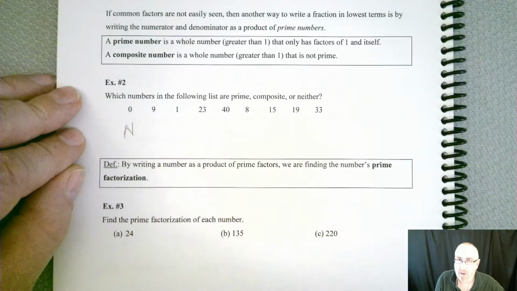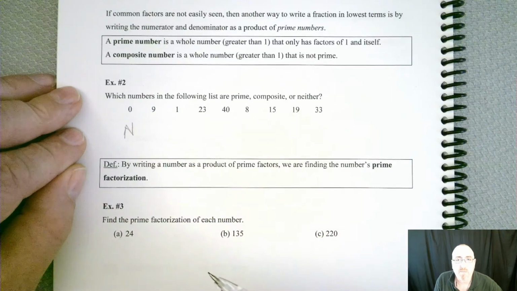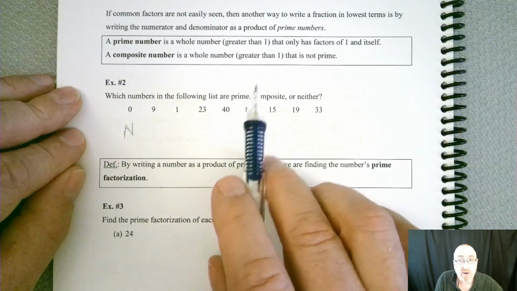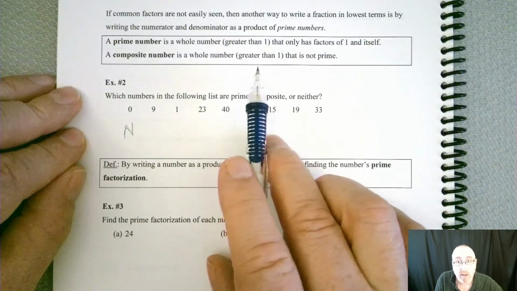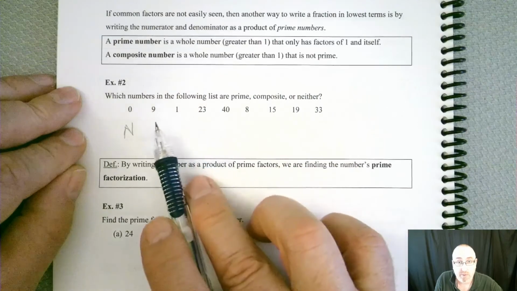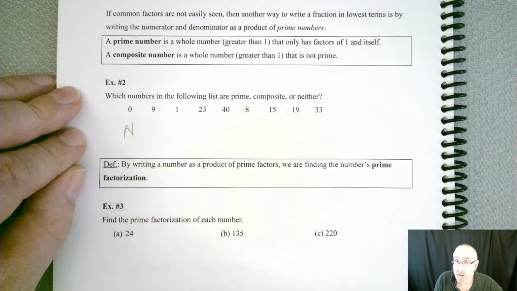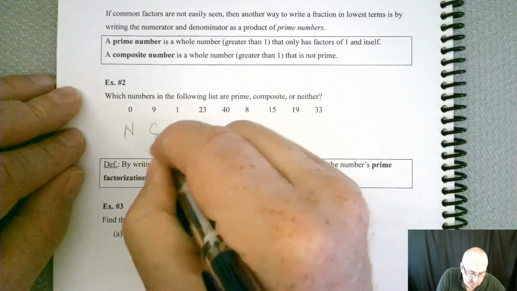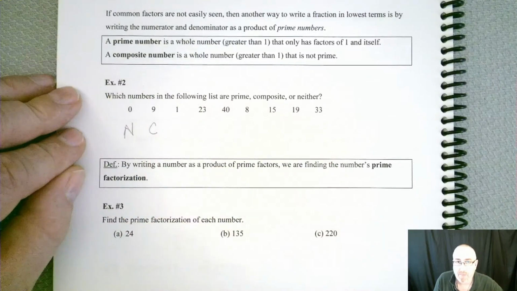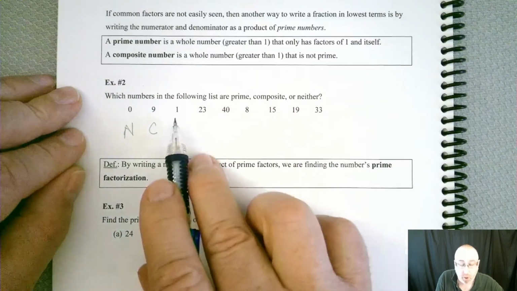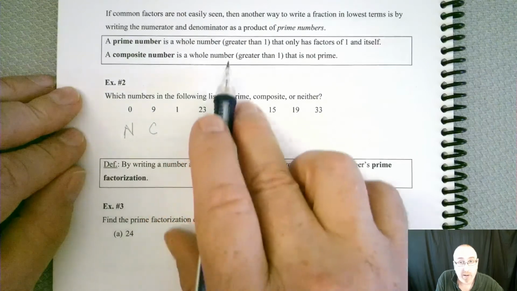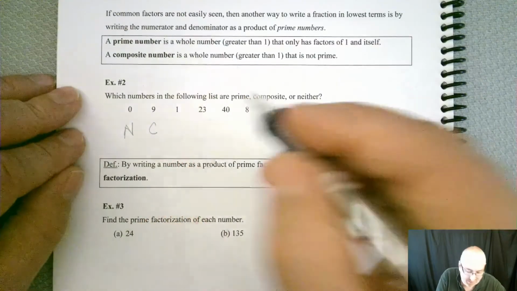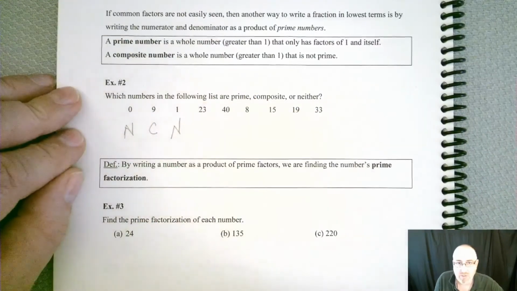So is that prime or composite? Well, it's got numbers that divide into it other than 1 and itself, right? 3 goes into that. So right off the bat, it would have to be composite. What about the number 1? Well, again, greater than 1. So that is kind of a silly one as well. That's neither.